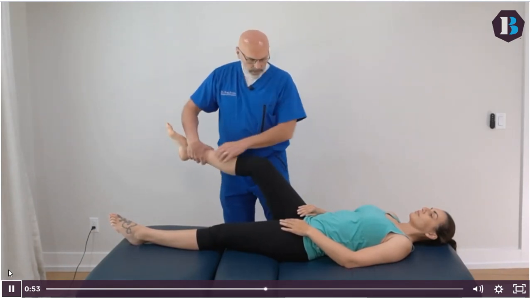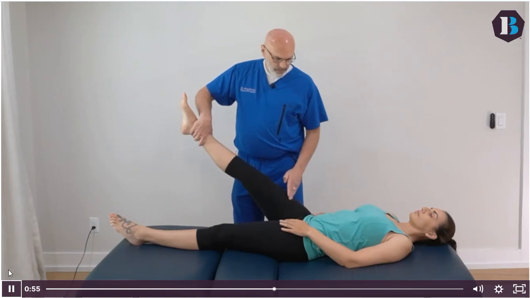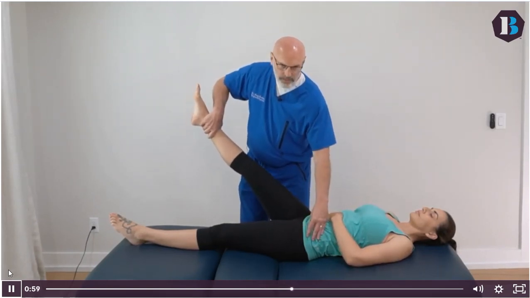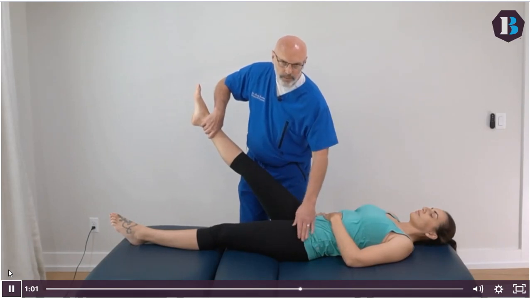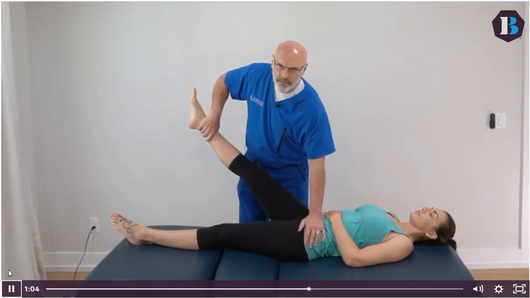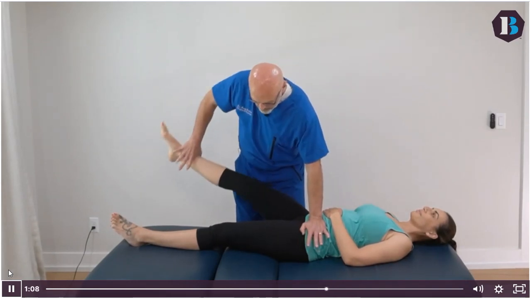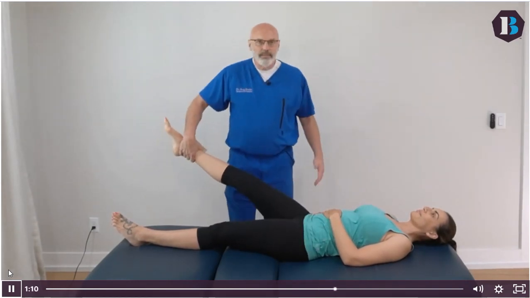So we're going to take the leg at a 45-degree angle, and then we're going to hold. I'm testing the right leg. I'm actually going to hold down on the ASIS of the left side. So let's hold this up for me, 45-degree angle, and hold. Okay, and so that needs to be strengthened.